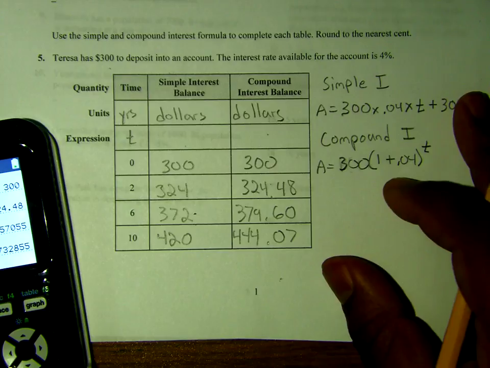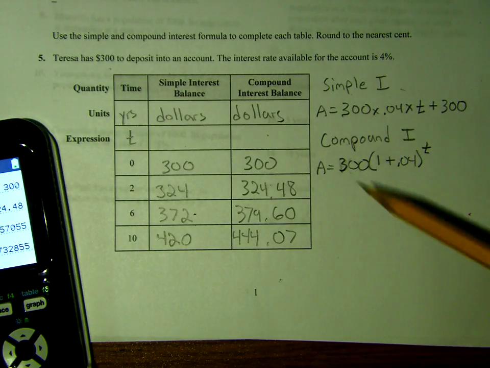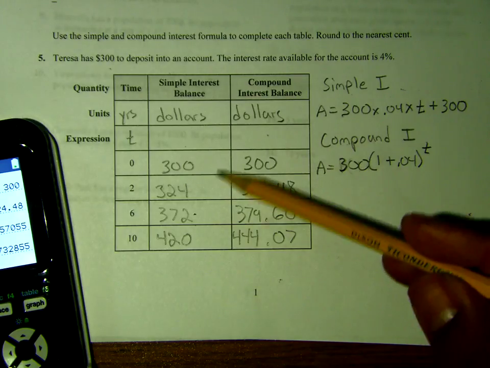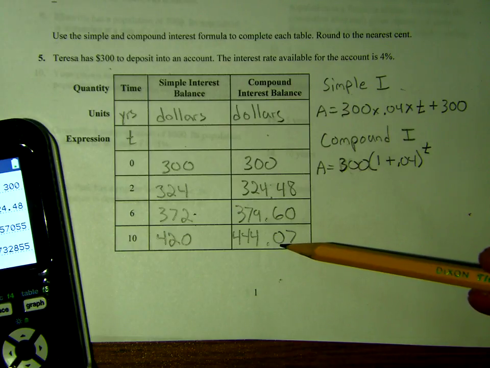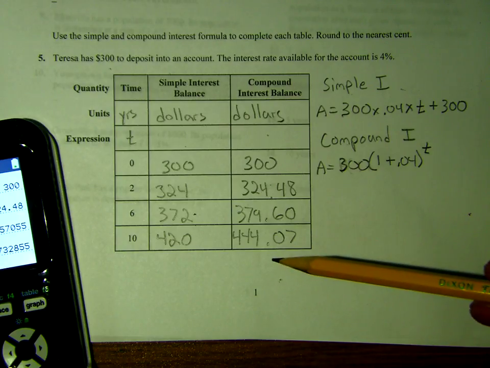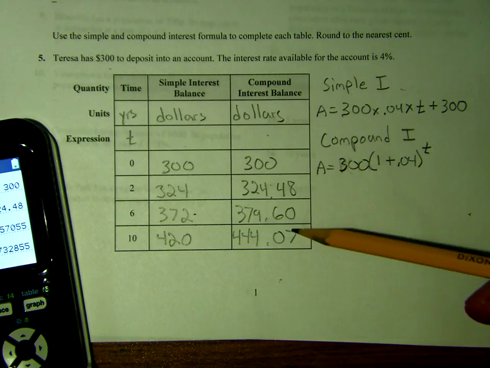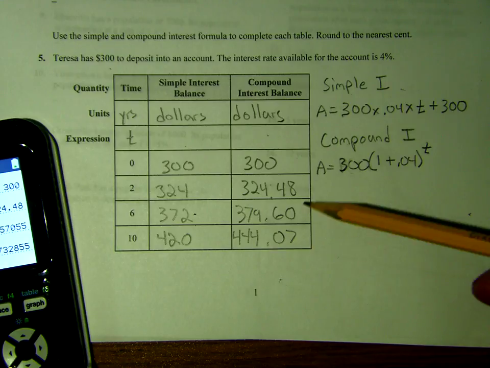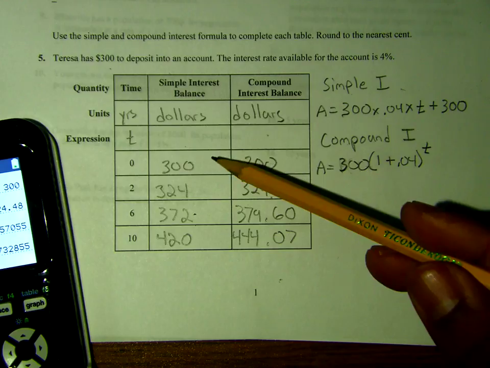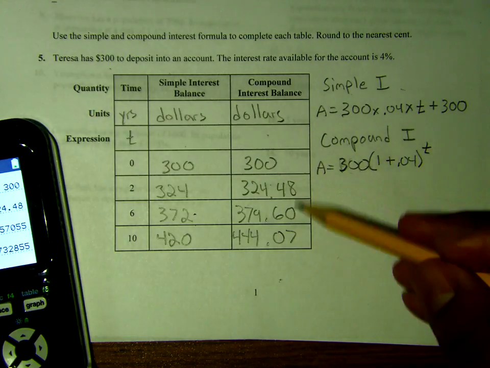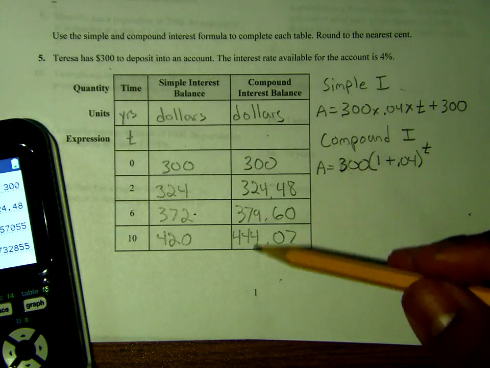Okay, and so now we could take a look at the simple interest and the compound interest. And even though the time is the same and the interest rate is the same, you get more money with the compound interest, because compound interest means it goes off of the previous year's or previous balance, not the beginning balance. Simple interest is always off the beginning balance, which was $300. So you get more interest with compound. You get more money with compound interest as opposed to simple interest.